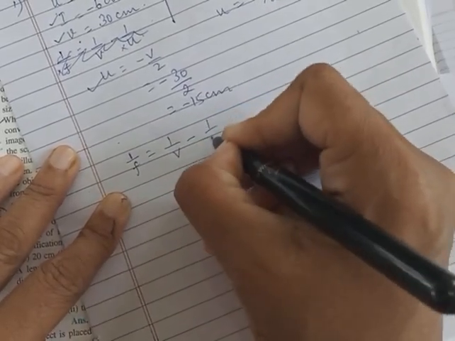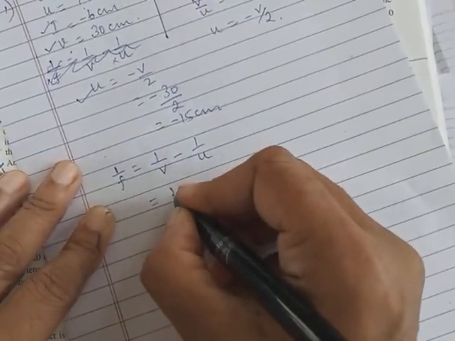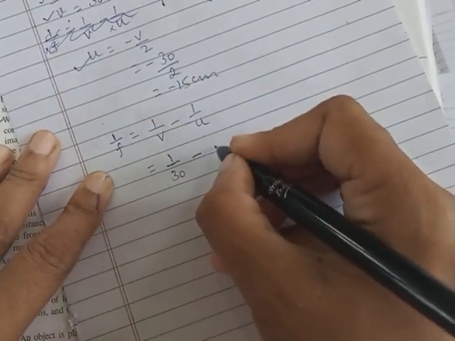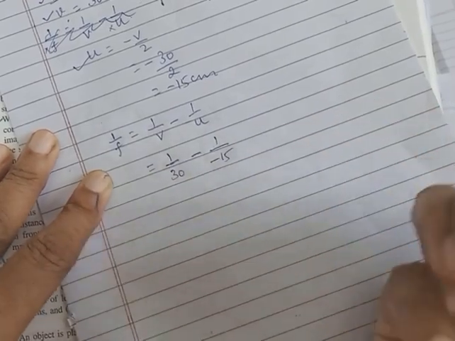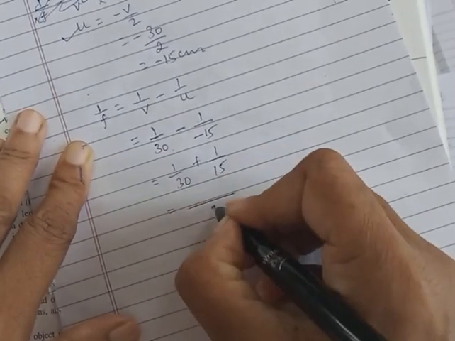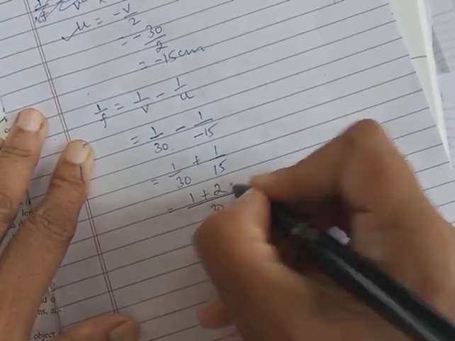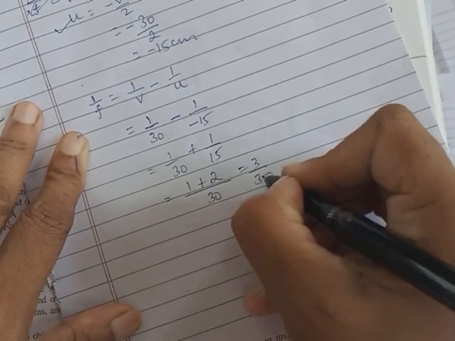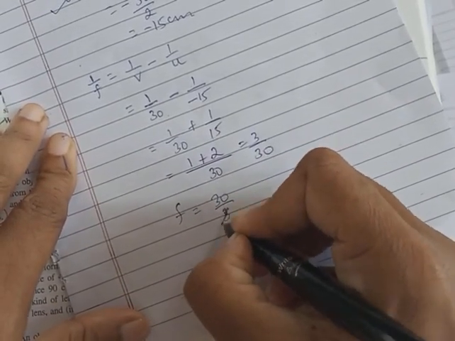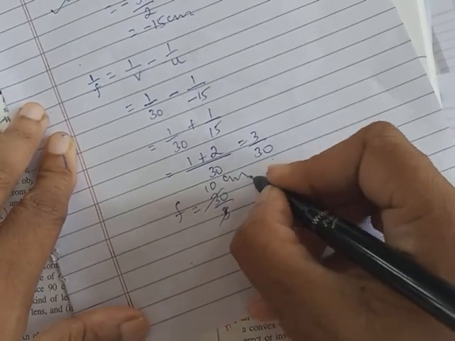So come to the lens formula now. 1 by V minus 1 by U. V is 30 centimeter and U is minus 15 centimeter. So minus into minus plus. It will become plus 1 by 15. 30 is the LCM. 1 plus 2, 3 by 30. Or F is equal to 30 by 3, that is 10 centimeter.